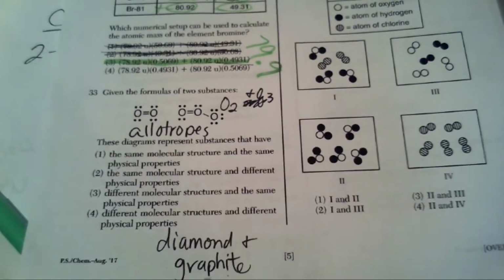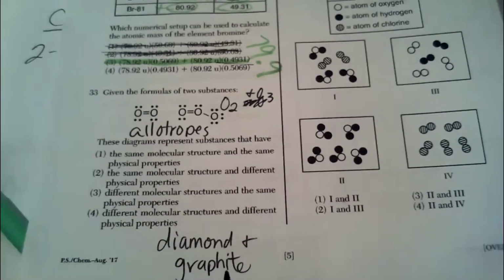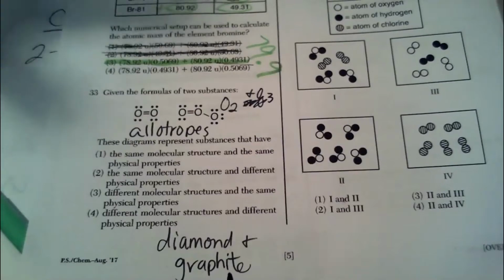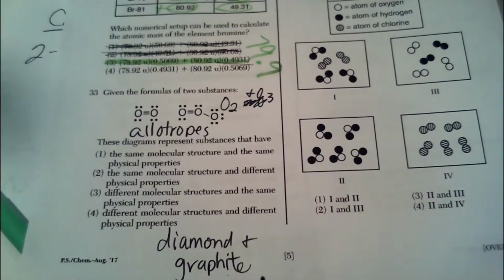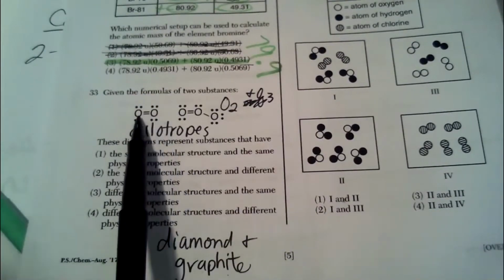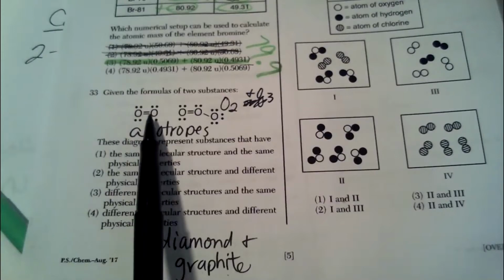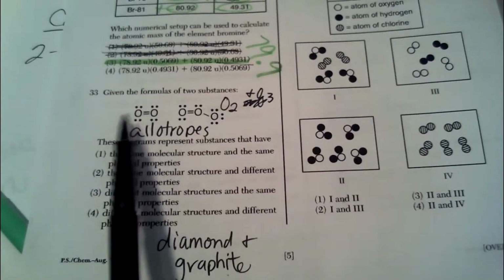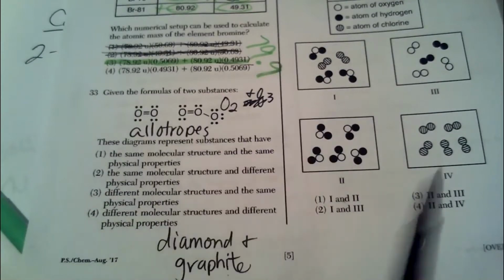They're not different compounds, they're the same element. And this is why it's weird. So we see oxygen here. We have one double bond, and each of these oxygens has 2 electrons. This is the oxygen that we breathe. These are diamond and graphite.